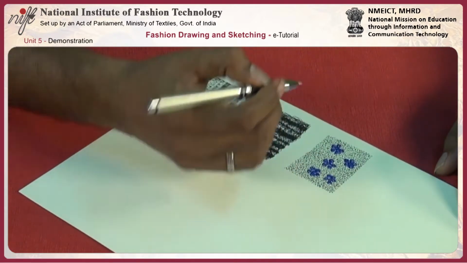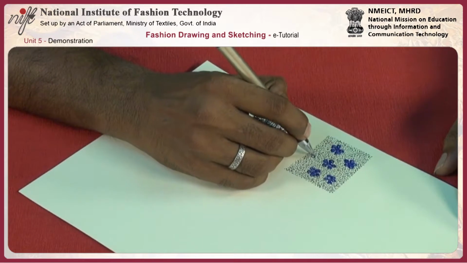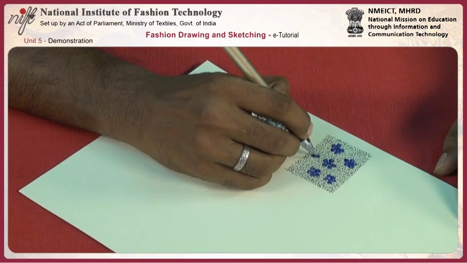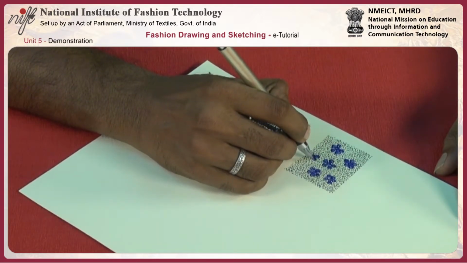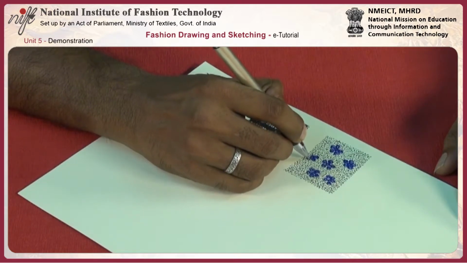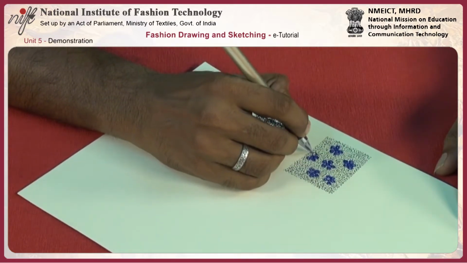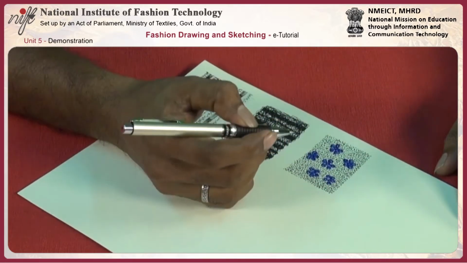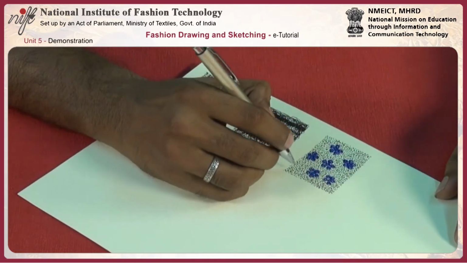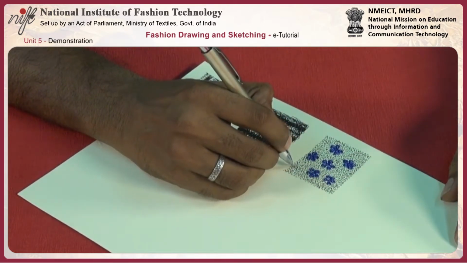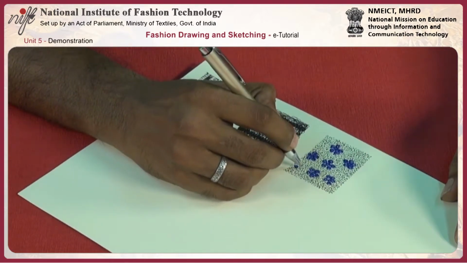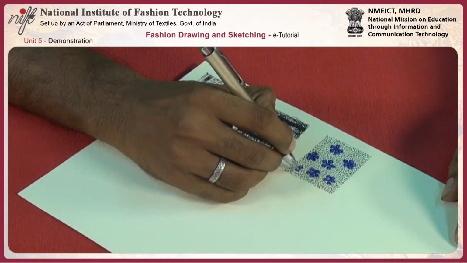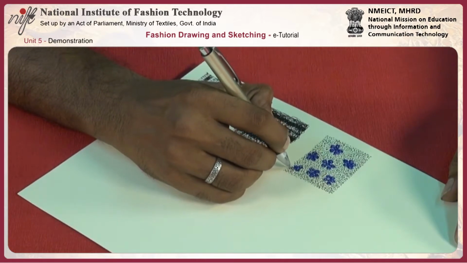If so much of variety is visible by just using black and blue ink, one can imagine the kind of variety an illustrator can create by using different types of pen with different types of inks. So, as an illustrator, one must be versatile in using various mediums according to one's wish.